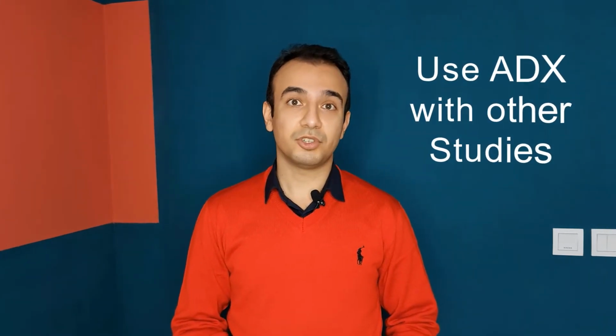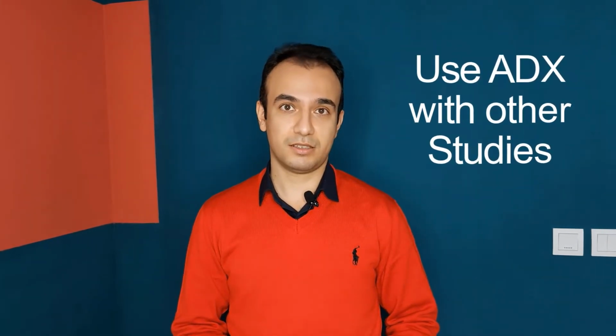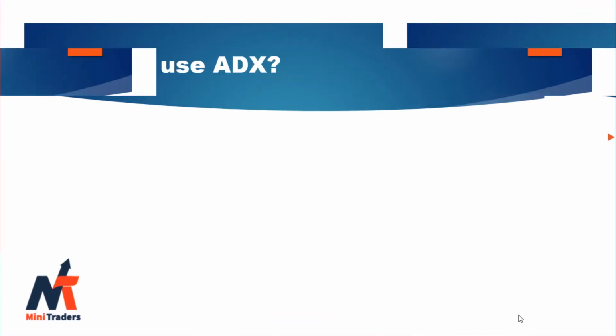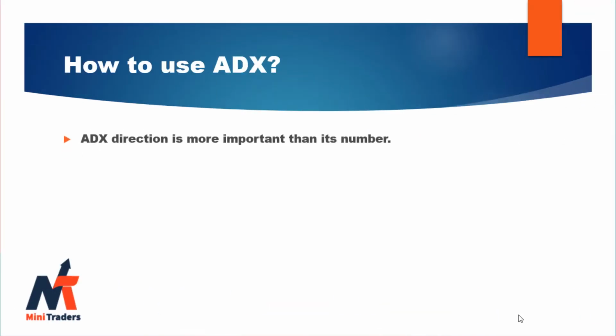For this, you should learn working with ADX. Here are some points about it. ADX direction is more important than its number. Rising ADX is showing a strong trend. You can also use a number line, for example, 25.